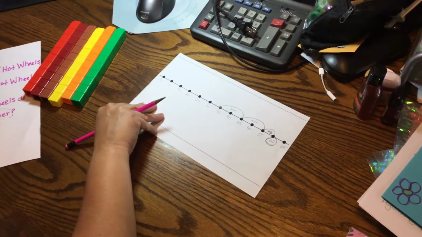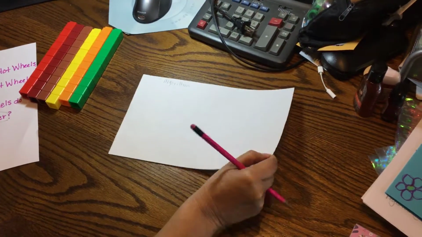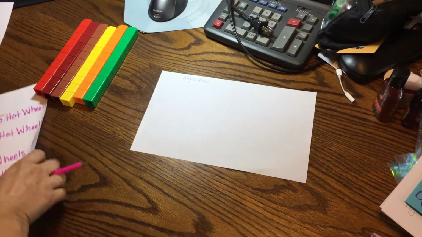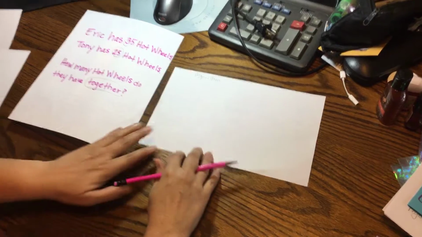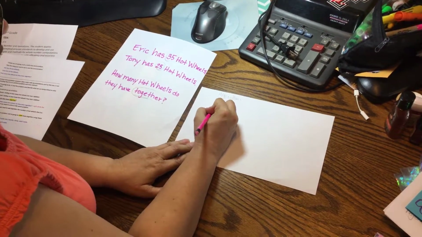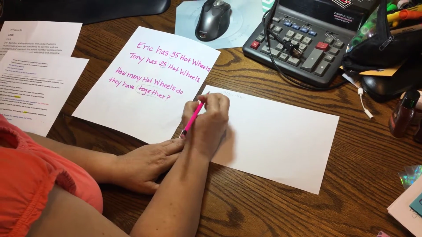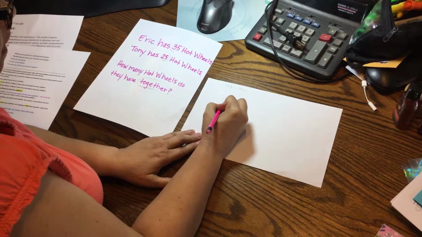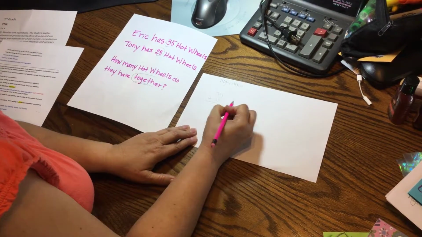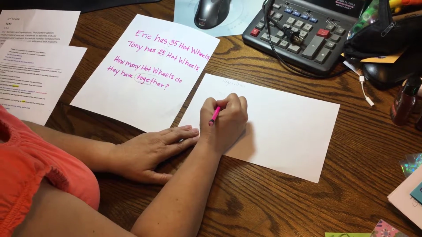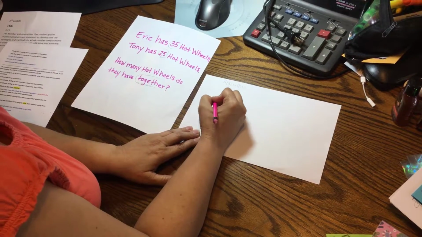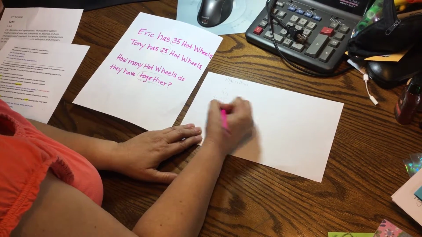So let's go ahead and do another example of how we can solve this problem. We're going to use an algorithm. Our word problem is, Eric has 35 Hot Wheels and Tony has 25 Hot Wheels. How many do they have all together? So we're going to add. If you add 5 plus 5, you're going to have 10, and 3 plus 2 is 5, and you add your 1, that's 60.